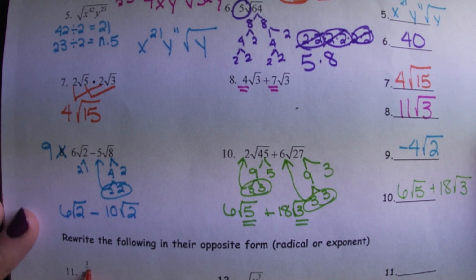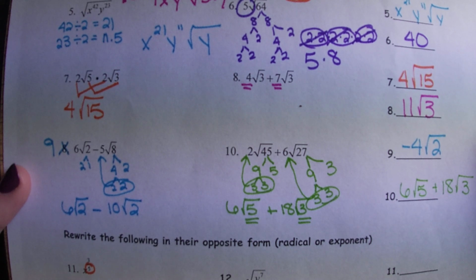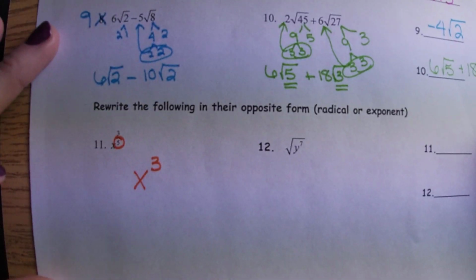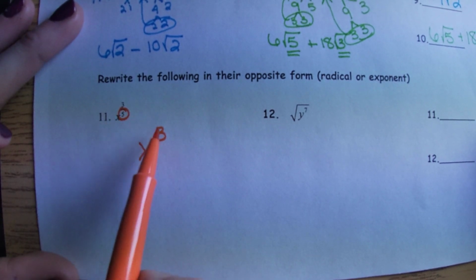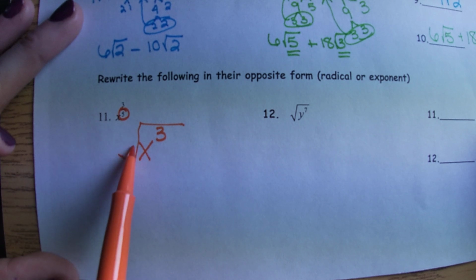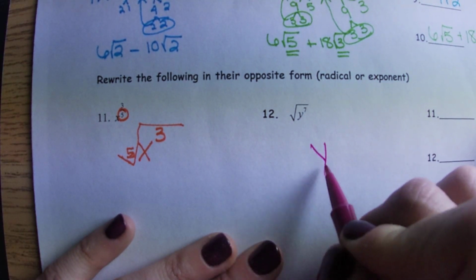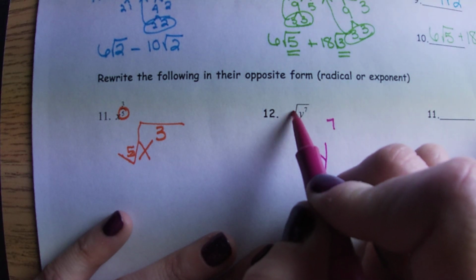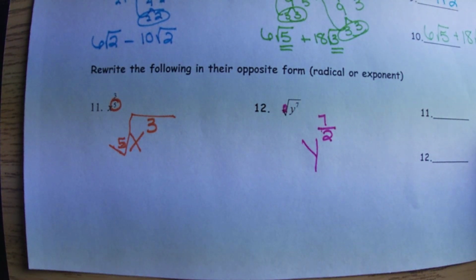Number 11, when we're rewriting it, the denominator is the only thing that changes, so that x to the 3rd power is staying the same. I'm just moving the bottom of the fraction. The x to the 3rd is staying the same, and then I'm putting a radical on top, and that 5 goes in the little hook of the square root. So same thing if I'm going in reverse, that y to the 7th stays the same. Now, we can't see it, but there's a square root, which means there's really a 2 there, and that's what becomes the denominator.